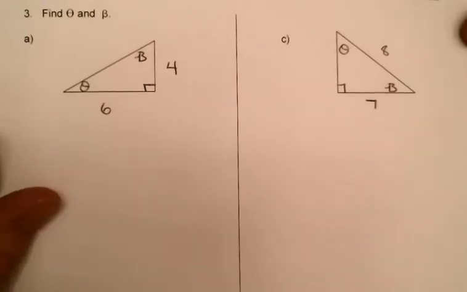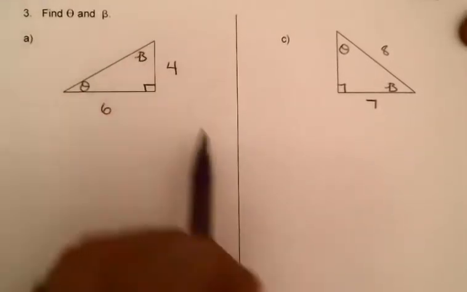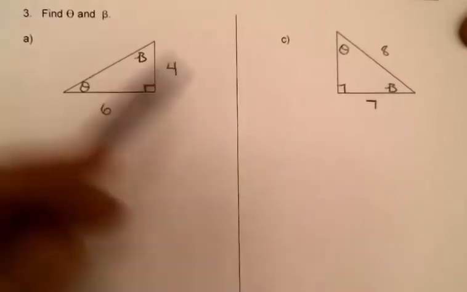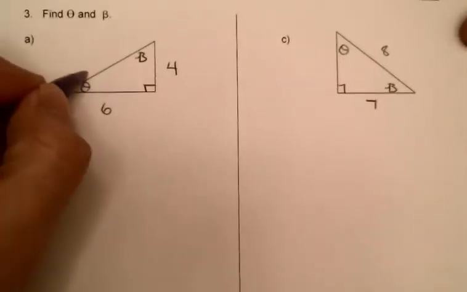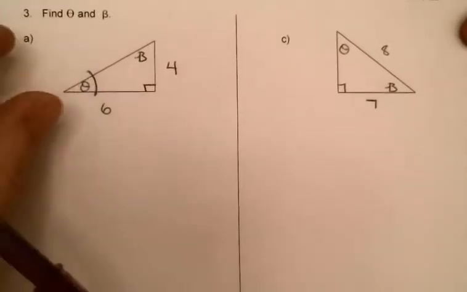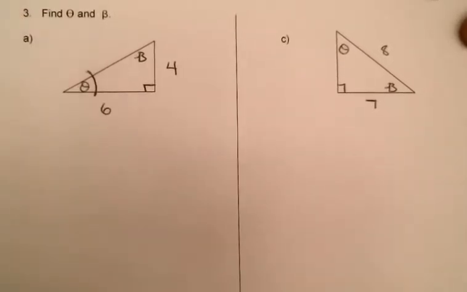In question 3a, I see I've got a right angle triangle, side 6, side 4, and they did not give me the hypotenuse. But it doesn't ask me to find the hypotenuse, so it's going to turn out that I don't need it here. It's good to start usually with any angle. Make your life easy. This sort of sounds like a good spot. It's right here. Let's look at theta.